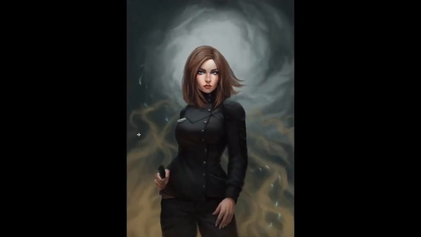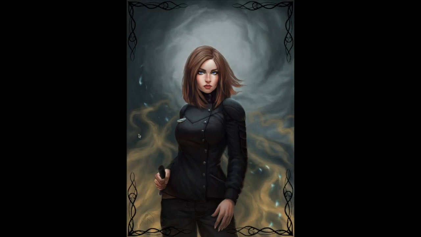Okay, so let's have a look at how it looked when I thought, okay, I'm finished, and then how it turned out after I let it rest for some days and realized I'd forgotten some things and wasn't quite happy. So this is how it looked, and this is how it turned out.